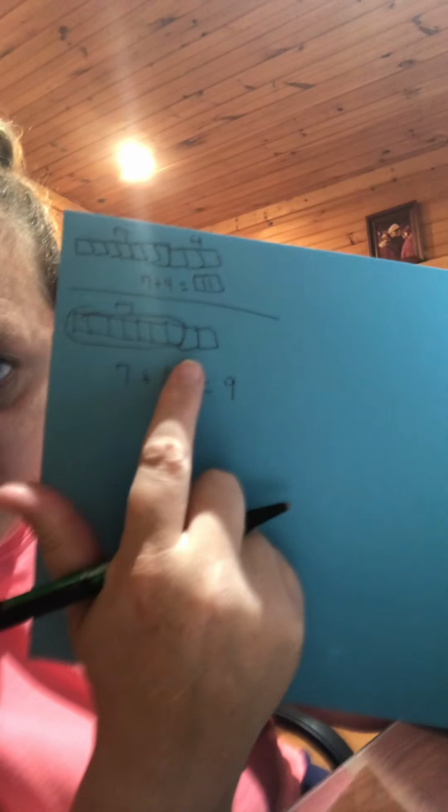So 7, so we're going to start with 7. So we got 7, and we're going to count till we get to 9. 8, 9. How many did we add? And the best way to do that is to circle the 7 and then see how many you have that you added. How many did you add? 2 more. So 7 plus 2 equals 9. So she added 2 cubes.